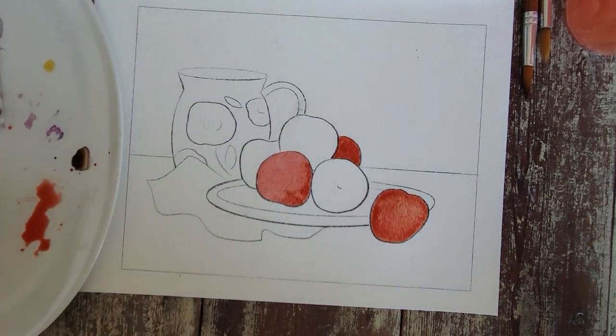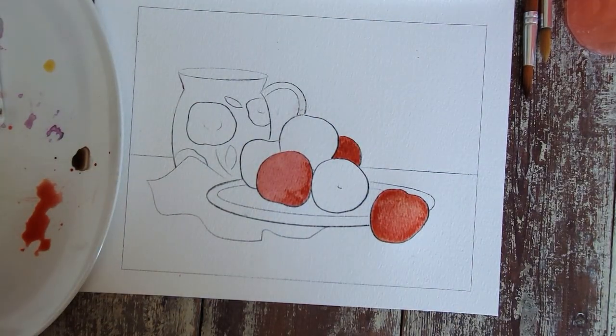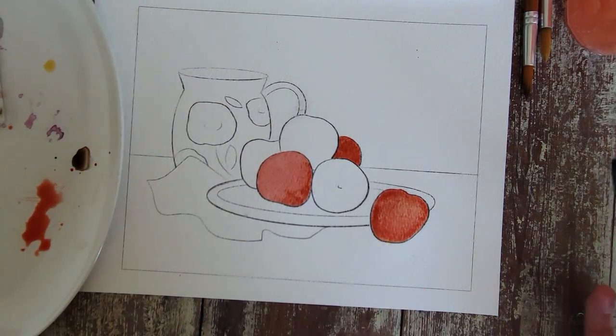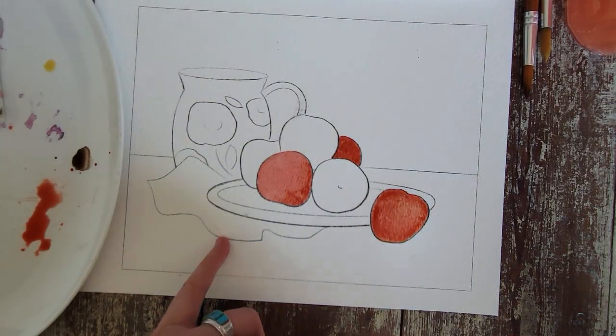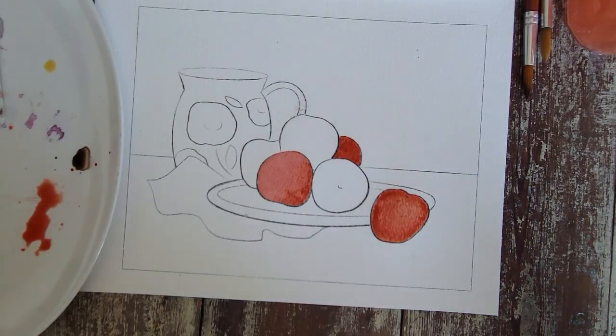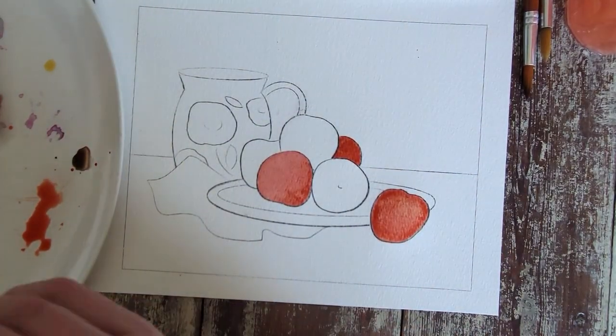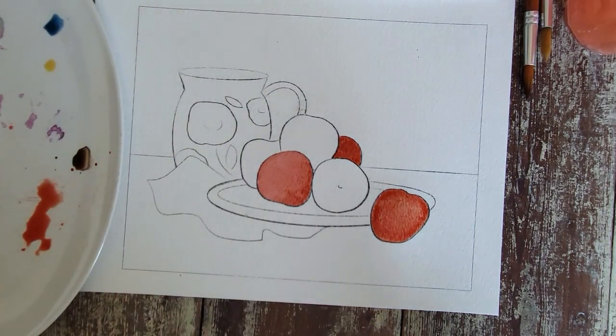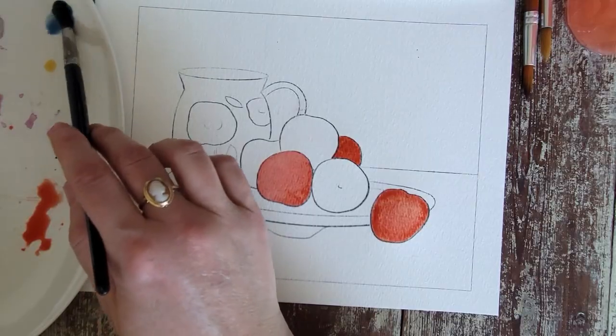And so I'm going to let my 3 red ones dry, and I think I'm going to move on to something that's not touching those apples. So I think I might play with this napkin a little bit. Again, we're talking about contrasting colors, so I think I'm going to make my napkin a really light blue.